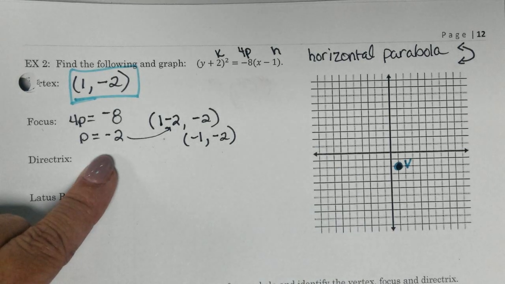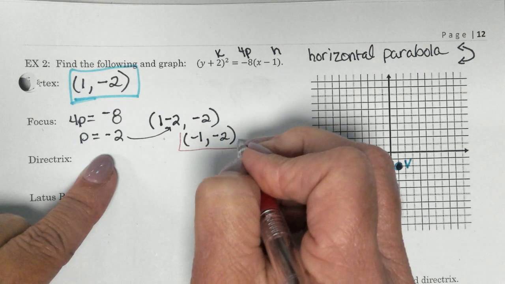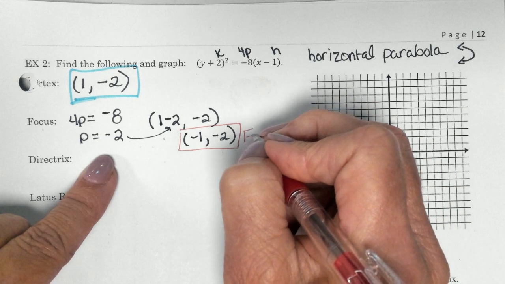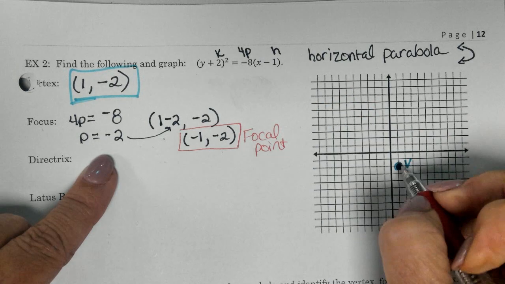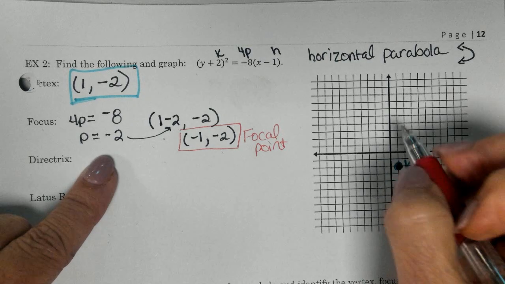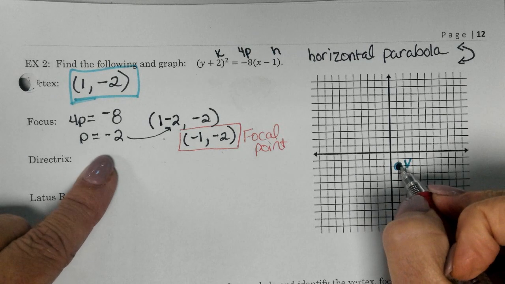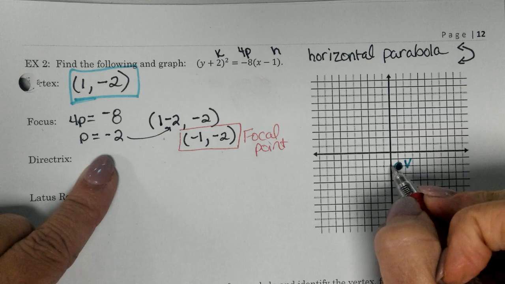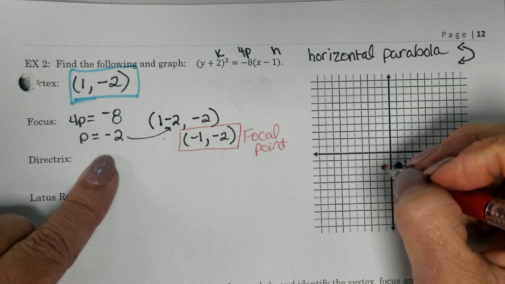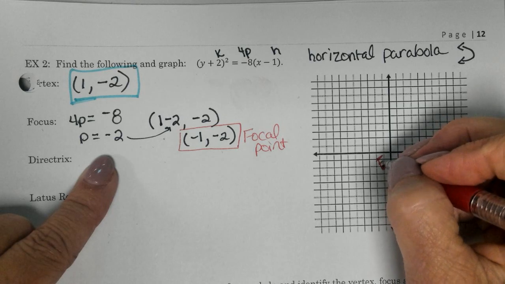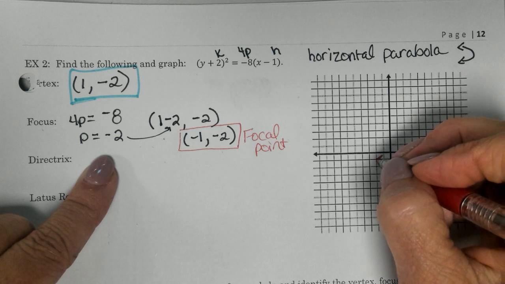And this is going to be my focal point. So negative 1, negative 2. All you're doing is going 1, 2, boom, right there's my focus. If you can count, you can find that ordered pair.